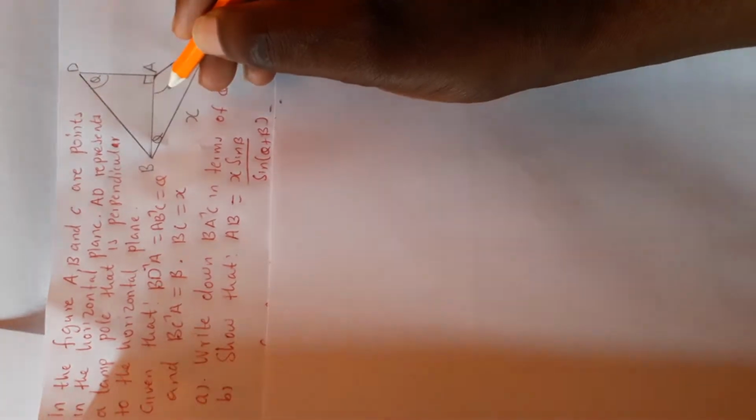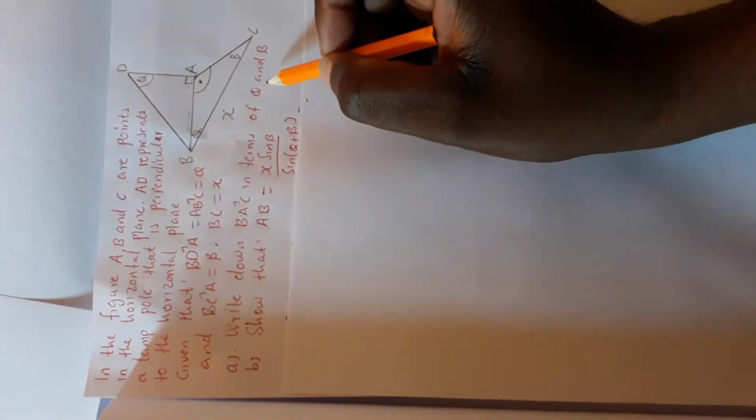Now the first question says write down angle BAC in terms of theta and beta. Angle BAC in this case is this angle. In this triangle ABC, we have two angles and one unknown.